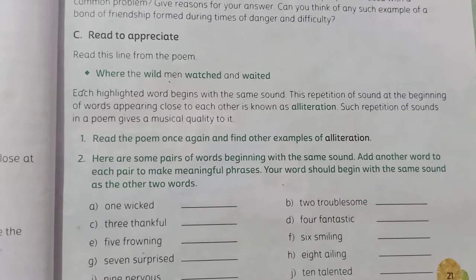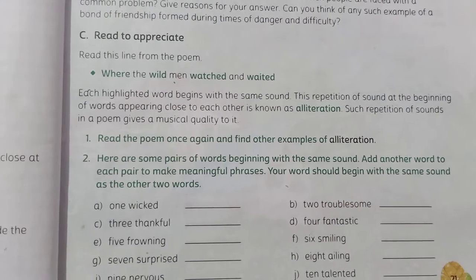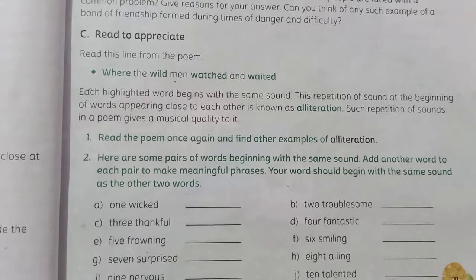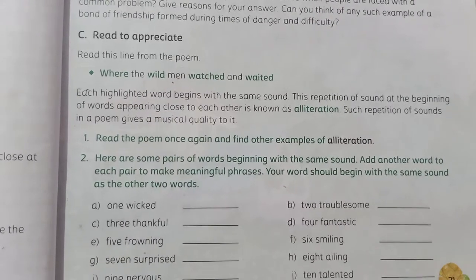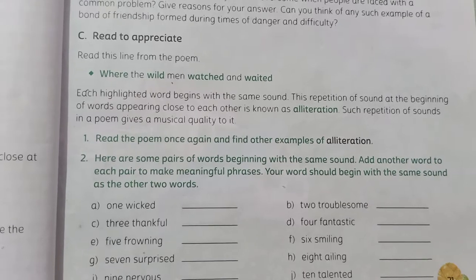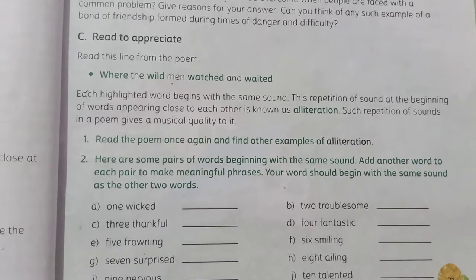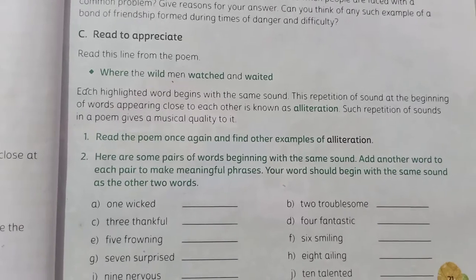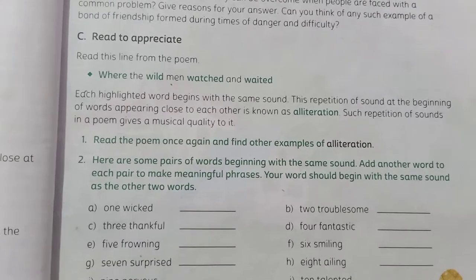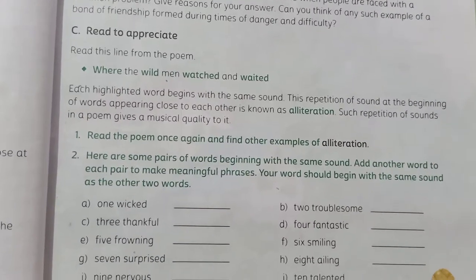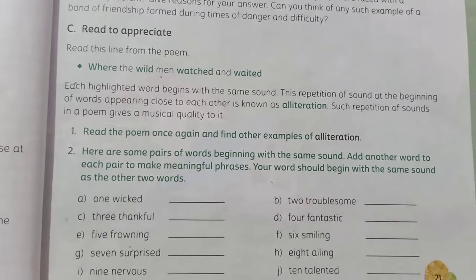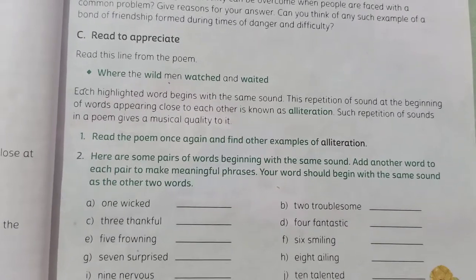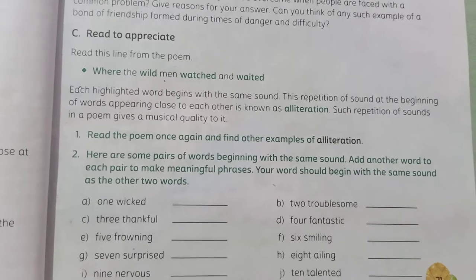As you are seeing here, here is a line: where the wild man watched and waited. Here we can see four words that have the letter W repeating continuously. That's why in this line we can indicate there is an alliteration figure of speech.